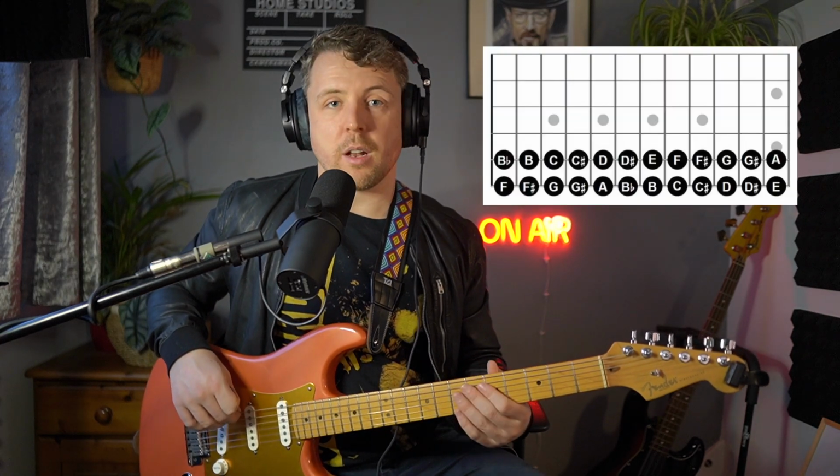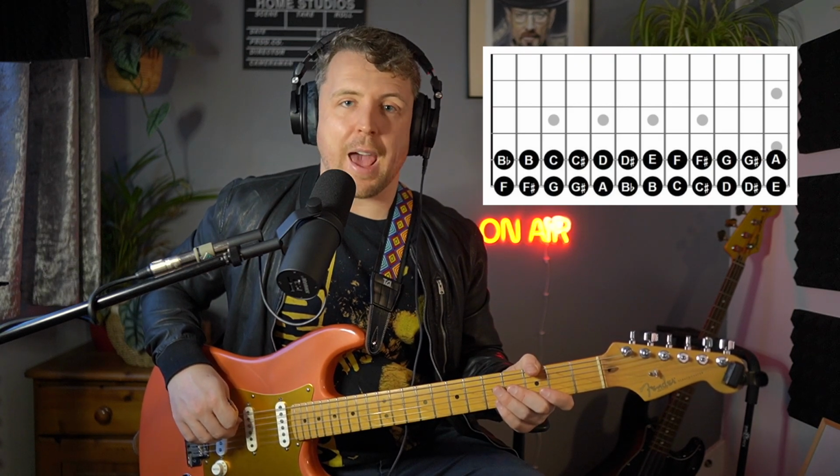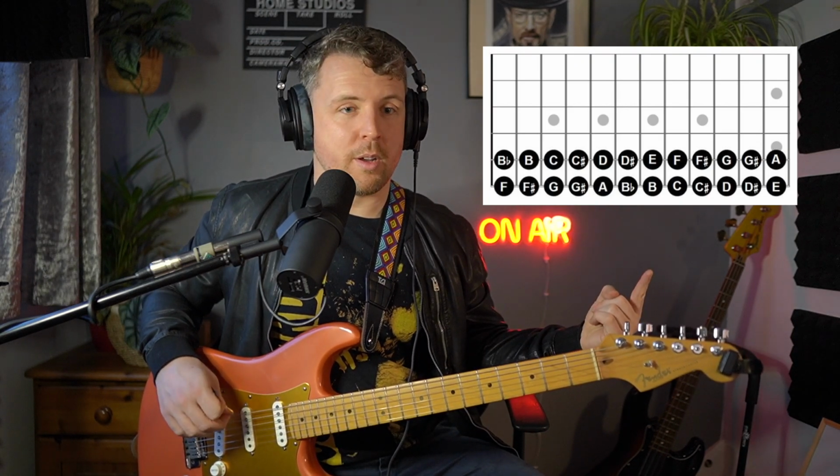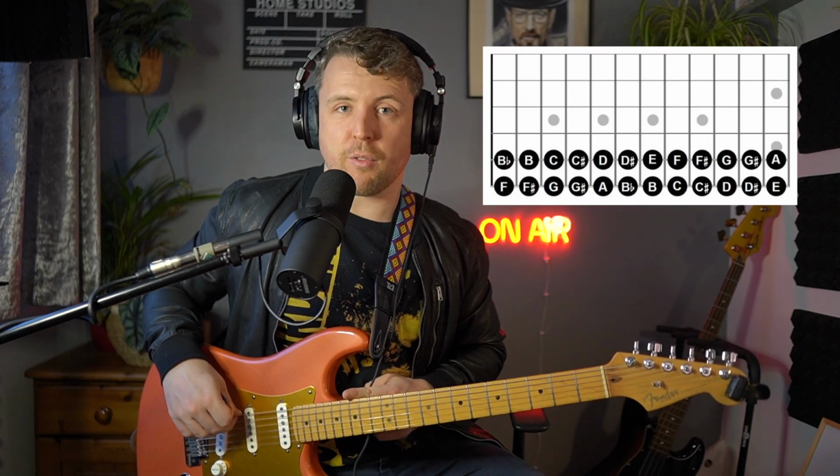So in order to learn the CAGED system, there's a few things you're going to have to know beforehand. You're going to want to be able to know all of the notes on the low 6th E string and the low 5th A string, from the open E and the open A right up to the 12th or 15th fret ideally.